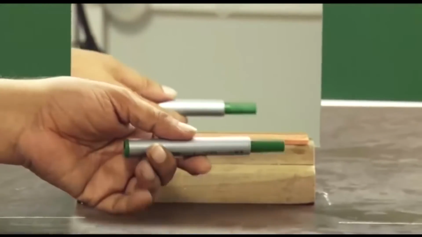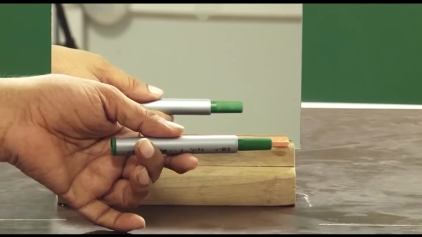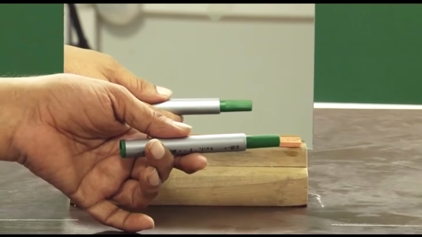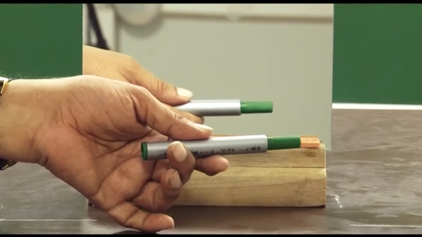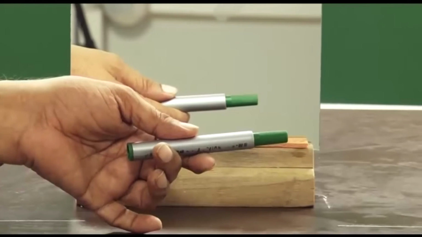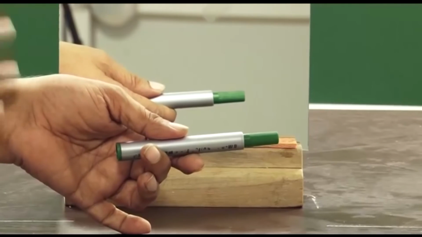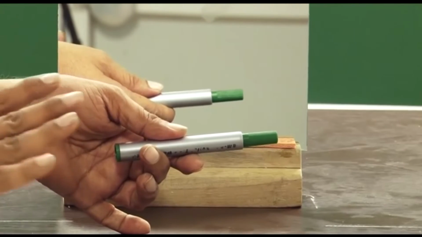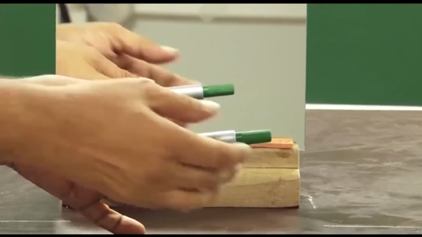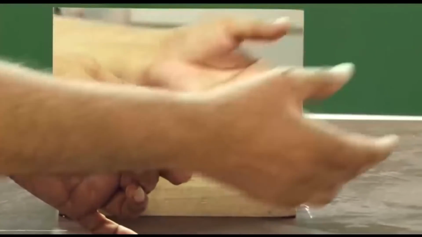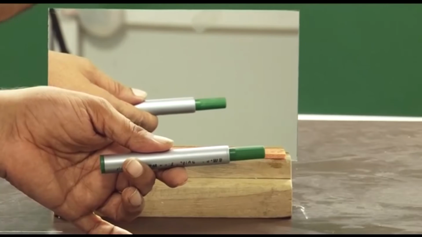If you see the image in the mirror, in the image also you see that the green is pointing in the same direction. The green is pointing towards north, and that does not change if I view it from here, or from anywhere. The pen points towards north, and the image also points towards north.